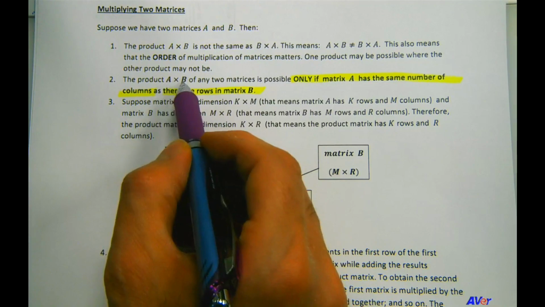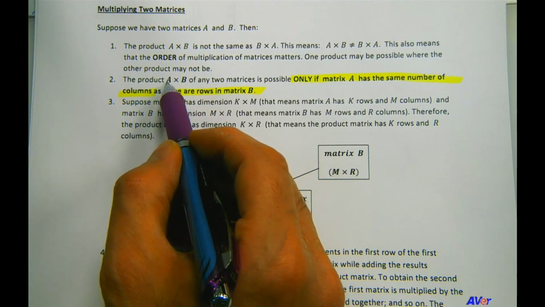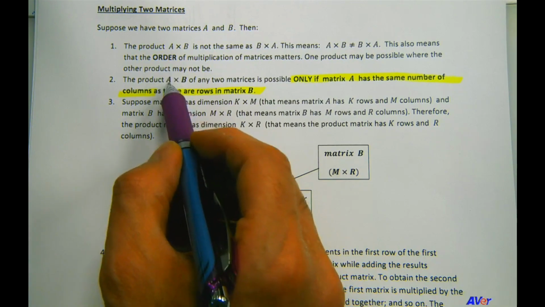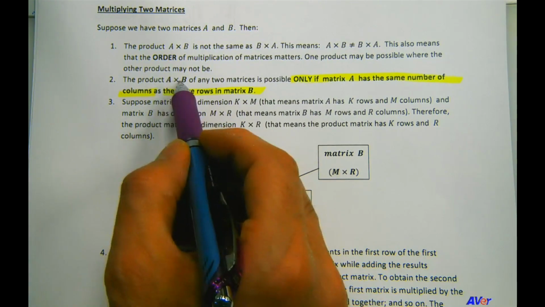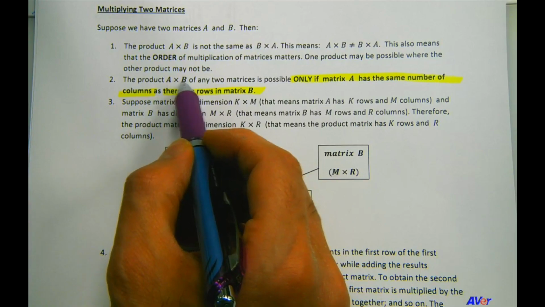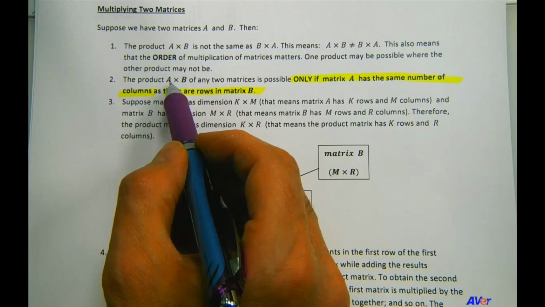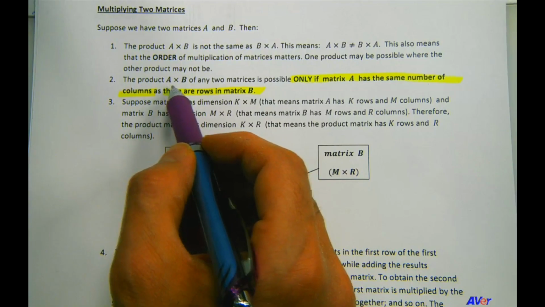Then B had better have 3 rows. It should have the same number of rows as the number of columns in matrix A. If the columns in A are not equal to the number of rows in B, then this multiplication cannot happen. It is not possible.